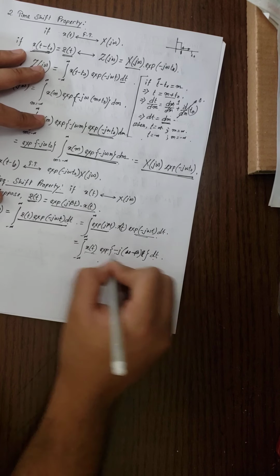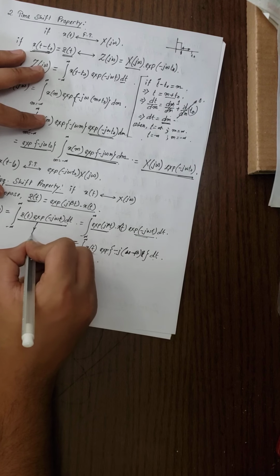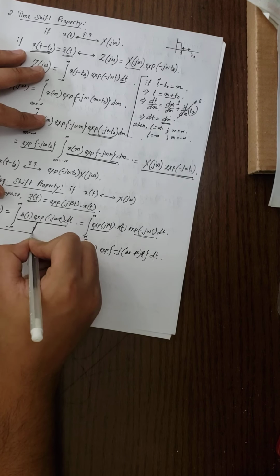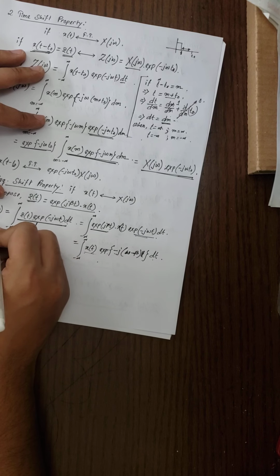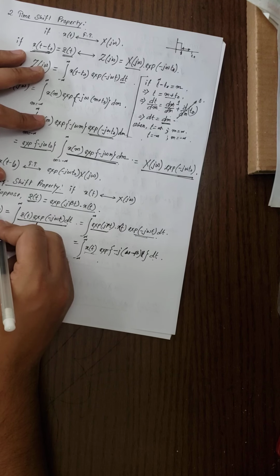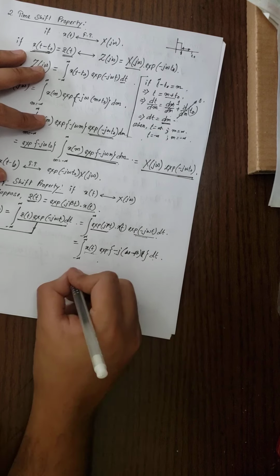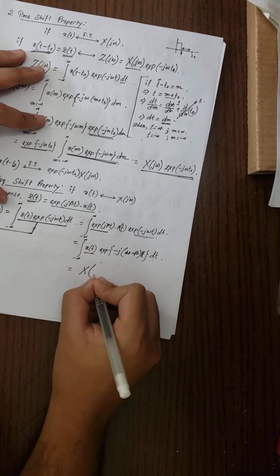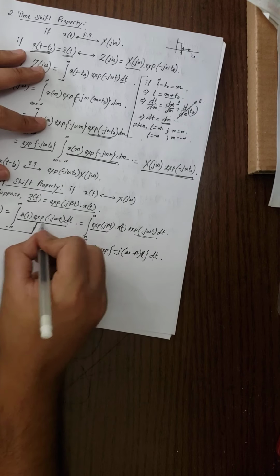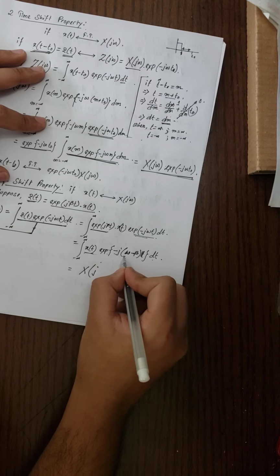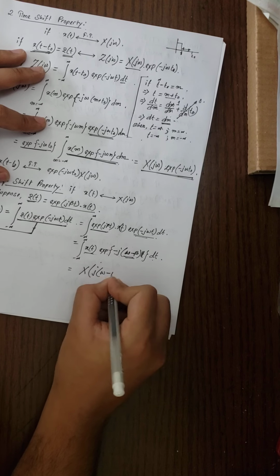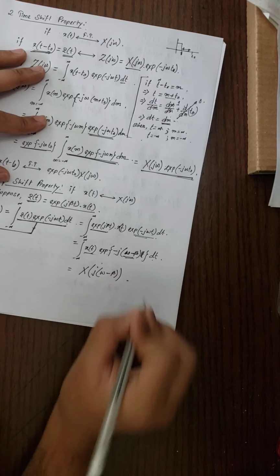So this gives us the Fourier transform of z of j omega. Similarly, this will also give the Fourier transform of X of j, but instead of omega, since it has been changed, this becomes omega minus beta.